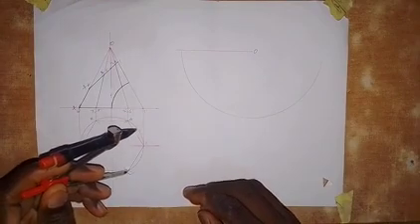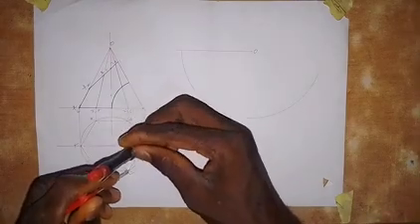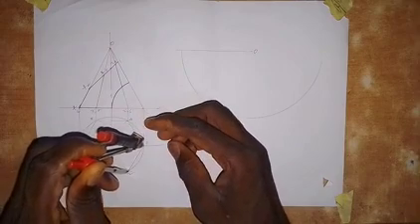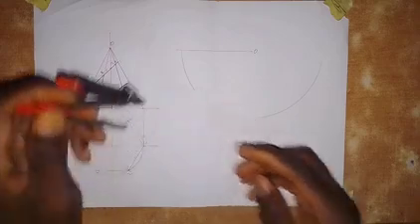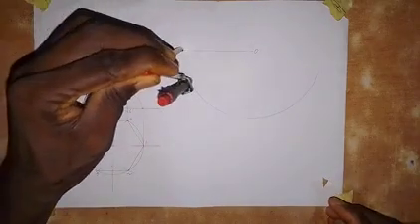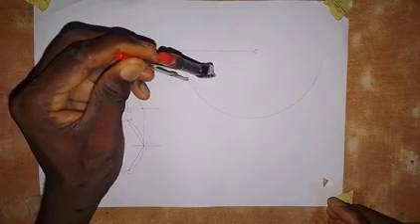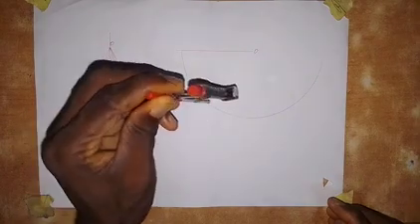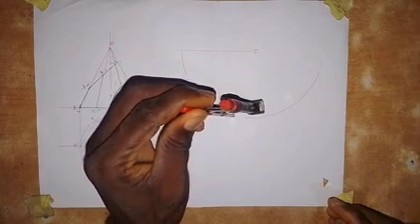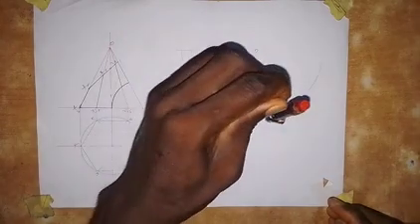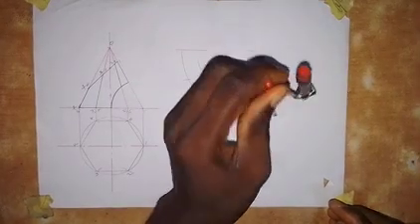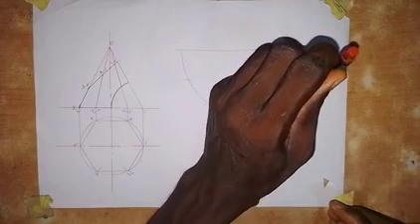Having drawn the arc, what we are to do now is take distance 1 to 2 on the plan, which is the length of the hexagonal base. You put the midpoint here and make an arc. We are making 1, this is 2, so come to this point, this is 3, so come to this point, here is 4, this point is 5, and this point is 6.